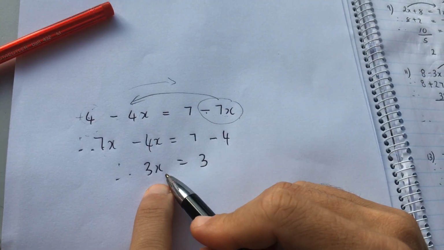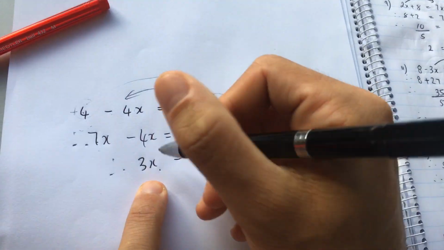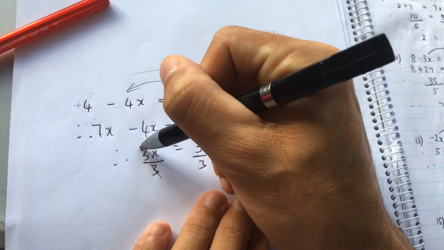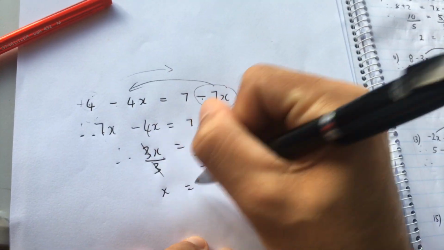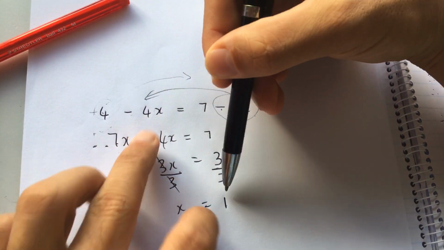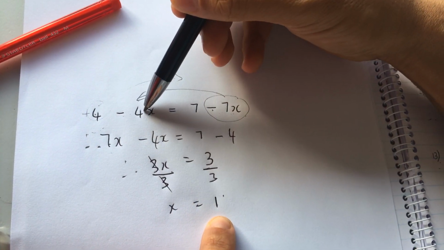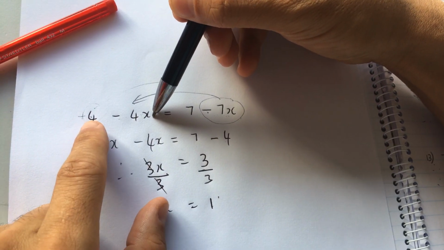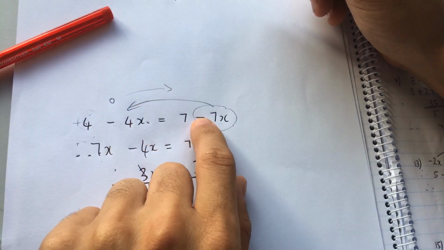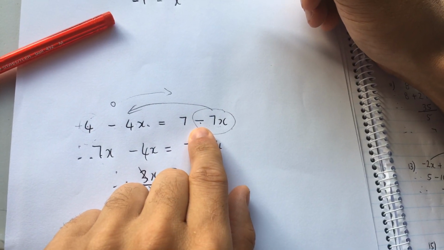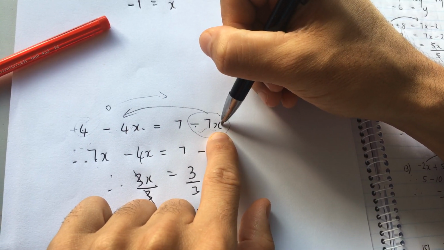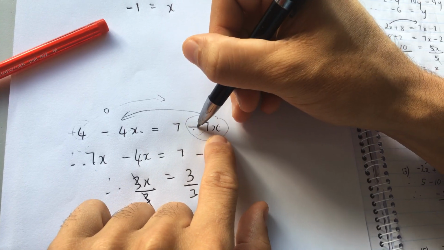What am I solving for? Solving for x. So I divide by 3. Whatever I do to one side, do to the other side. Cancel, cancel. X is equal to 3 into 3 goes once. Check myself. Let's put this 1 back into here. Negative 4 times 1 is negative 4. So what is 4 minus 4? It's 0. So this side has to be 0 as well. Let's check if I'm right. Let's put 1 inside here. So it's negative 7 times 1, which gives me negative 7. What's 7 minus 7?